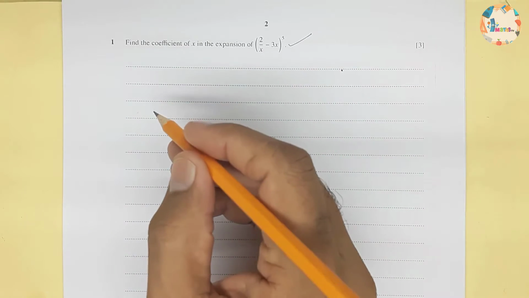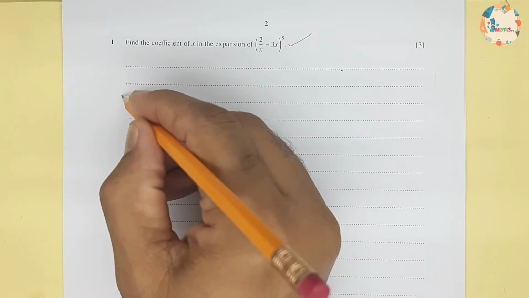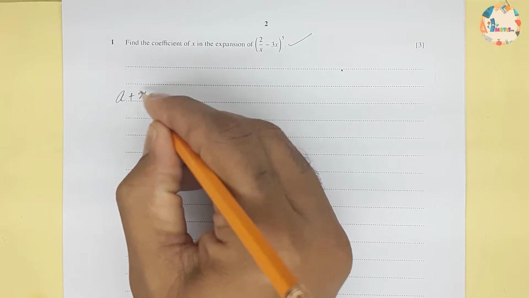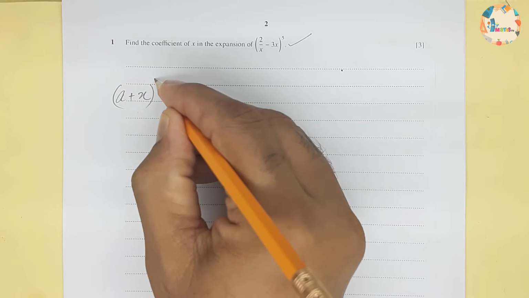So binomial expansion, we will write the general form of binomial expansion like (a plus x) raised to the power n.